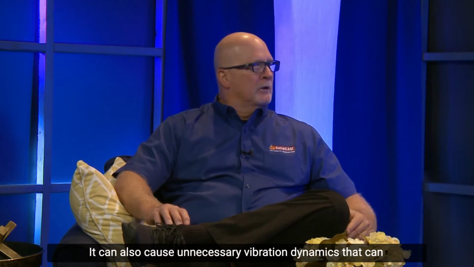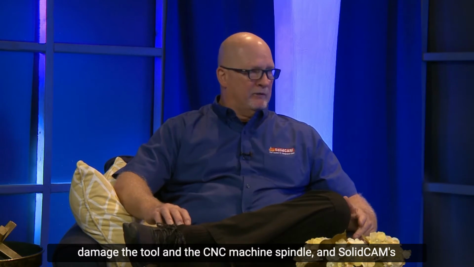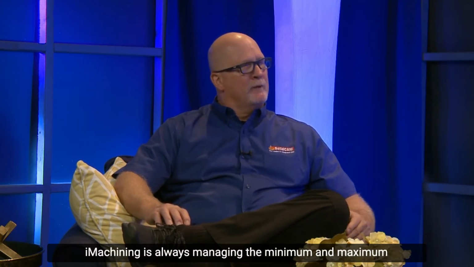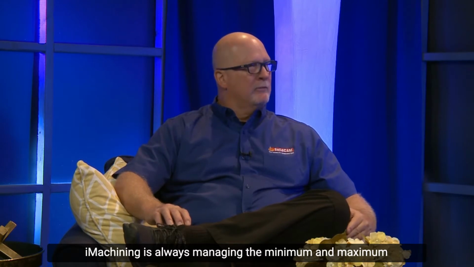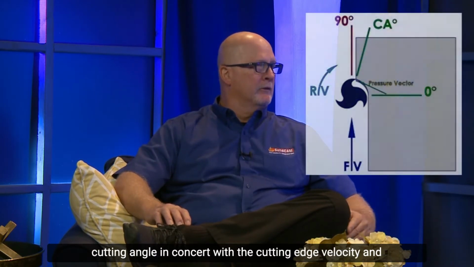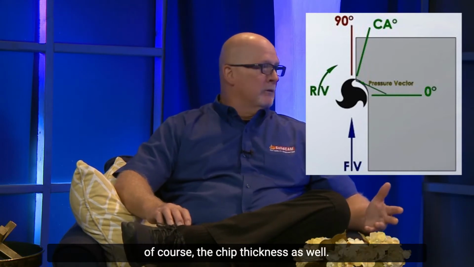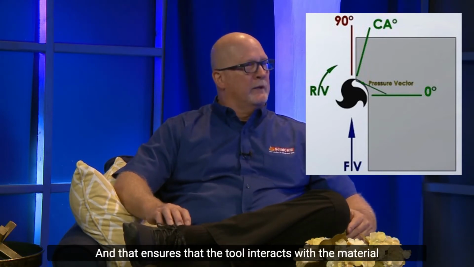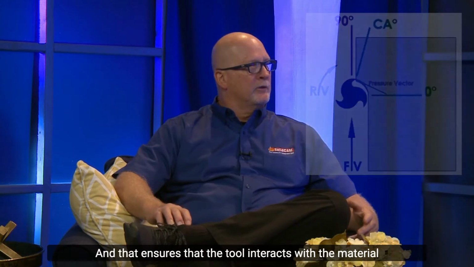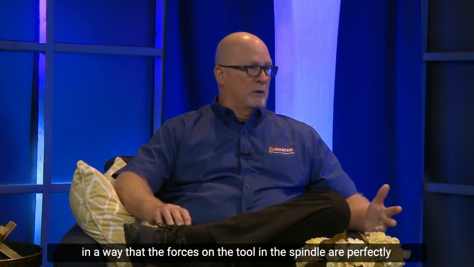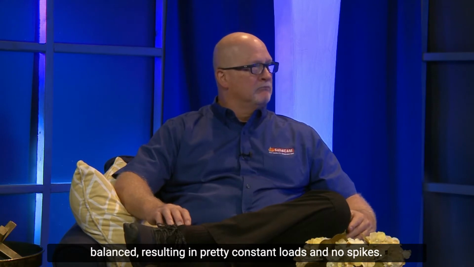It can also cause unnecessary vibration dynamics that can damage the tool and the CNC machine spindle. And SolidCAM's iMachining is always managing the minimum and maximum cutting angle in concert with the cutting edge velocity and, of course, the chip thickness as well. And that ensures that the tool interacts with the material in a way that the forces on the tool and the spindle are perfectly balanced, resulting in pretty constant loads and no spikes.